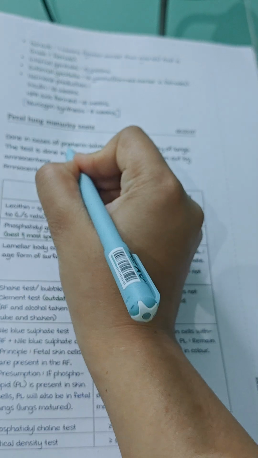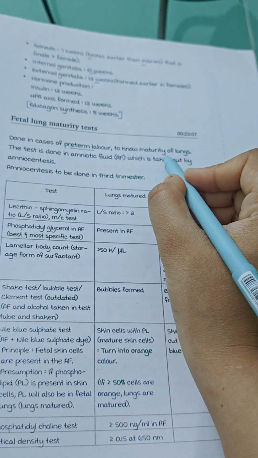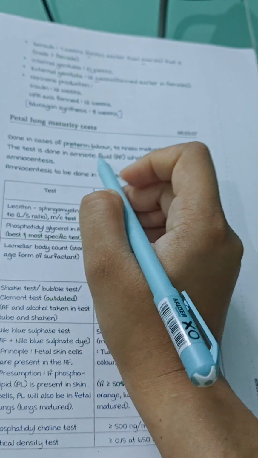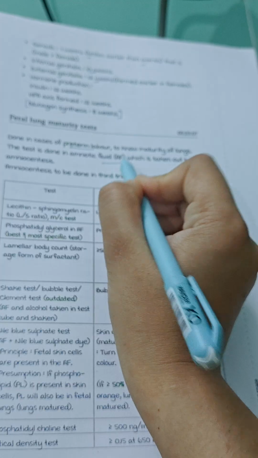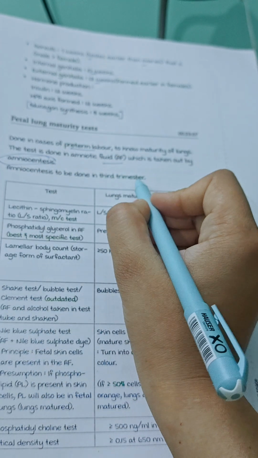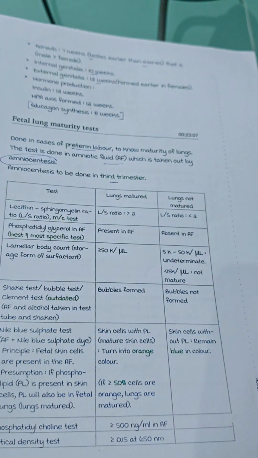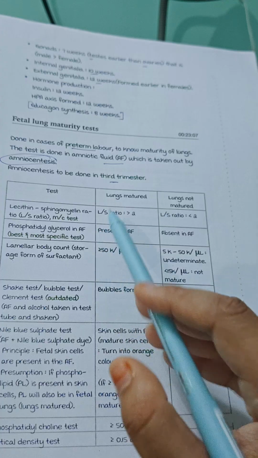Now there are some fetal lung maturity tests which are important in preterm labor to know about the maturity of the lungs, and the test is done in amniotic fluid, which is taken out by amniocentesis. Amniocentesis is done in the 3rd trimester. So what are these tests? First one is LS ratio.